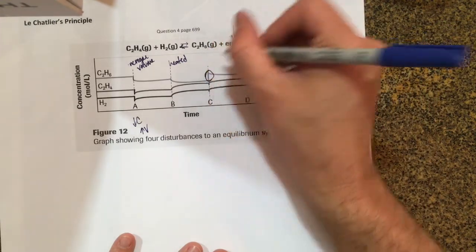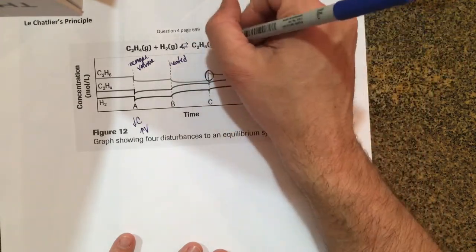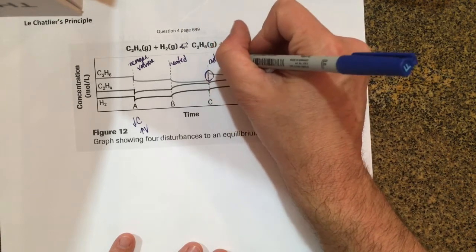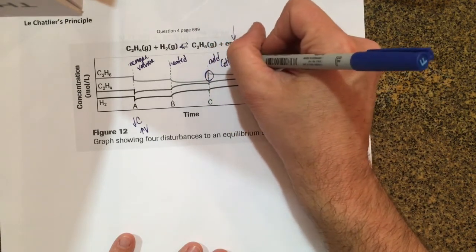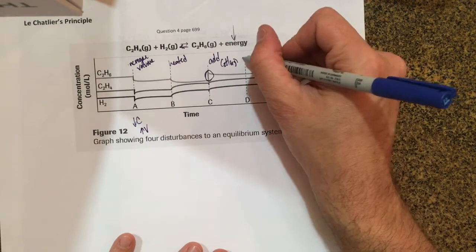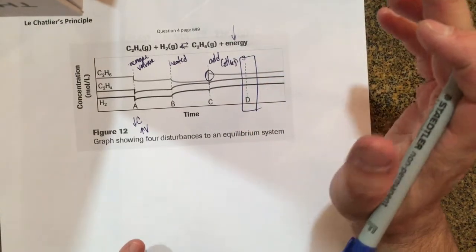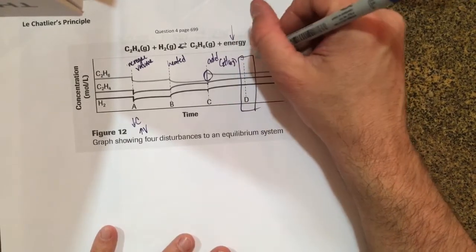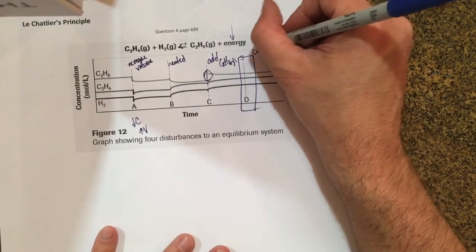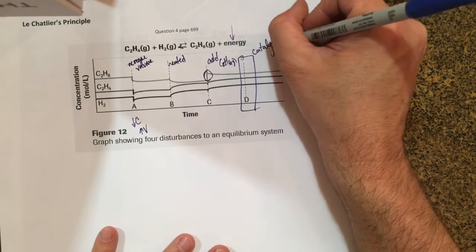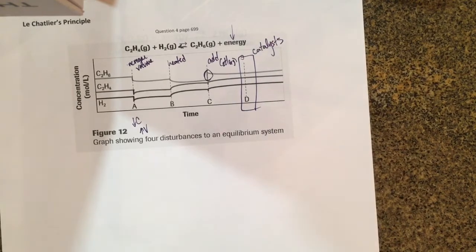Here, this is a dead giveaway. You can see a straight vertical line. They have added the ethane molecules to it. And here, the change that's occurring, perhaps no change at all, looks to me like they maybe have added a catalyst. Catalysts will speed up reactions, but they don't affect the equilibrium position at all. Hopefully that helps you understand these graphs.